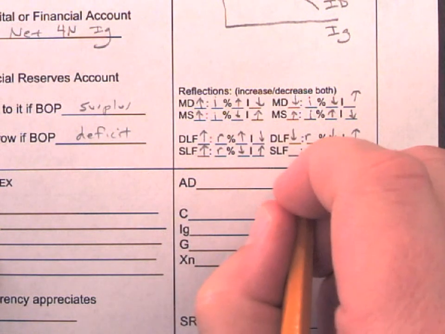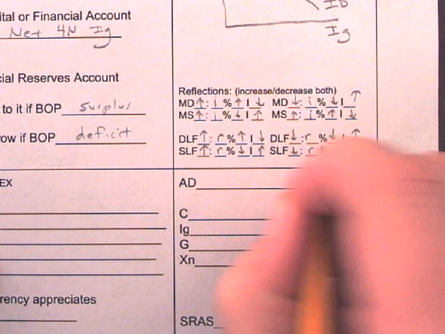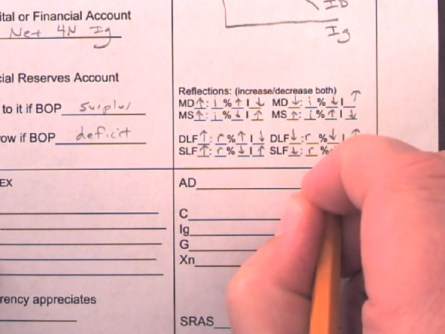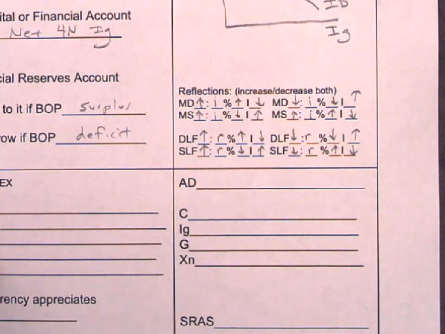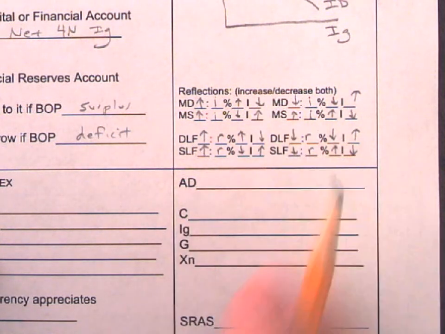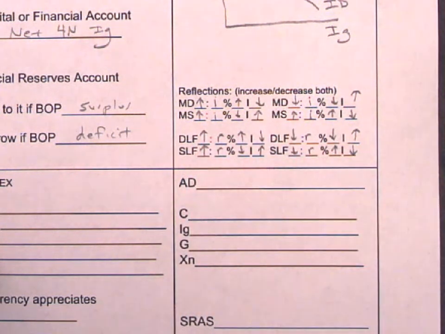If the supply of loanable funds were to decrease, that would make the real interest rate increase because there's less available, which makes the price go up. And when interest rates are high, investment is low. So that's all of our thought process right there. Just work your way through each one. Don't try to memorize that one.